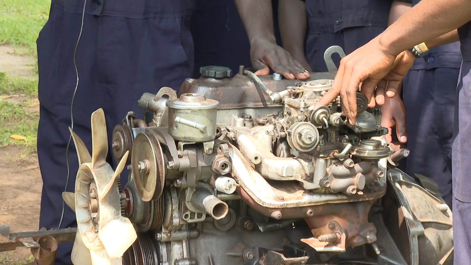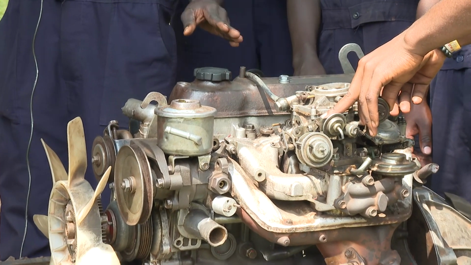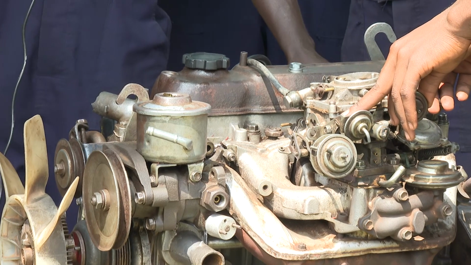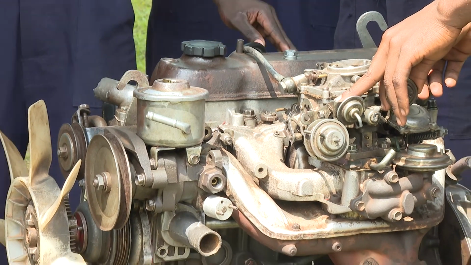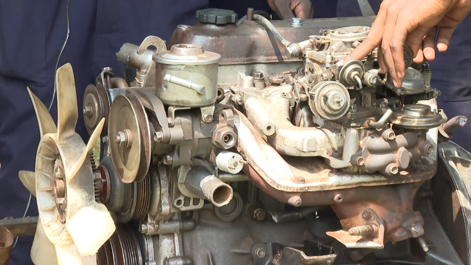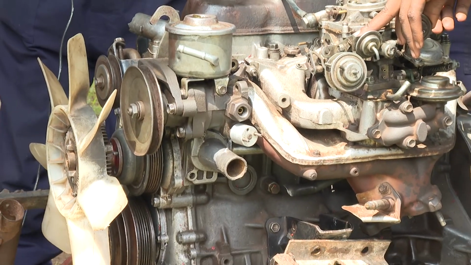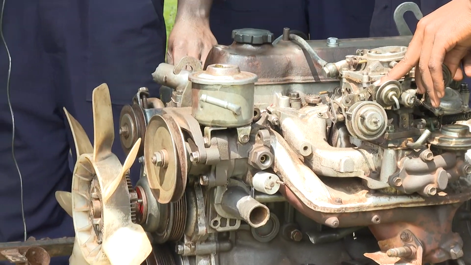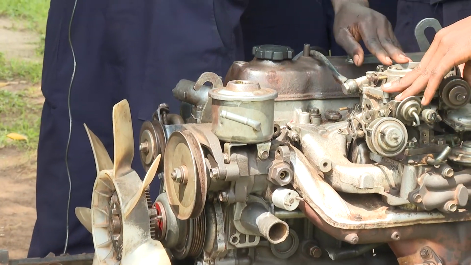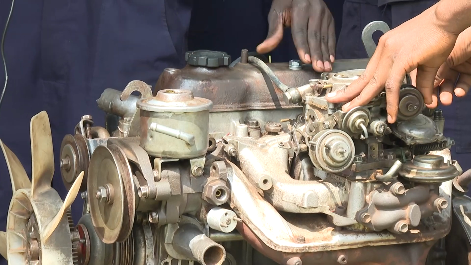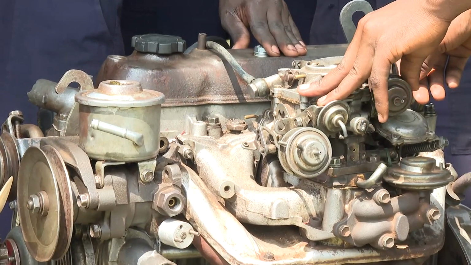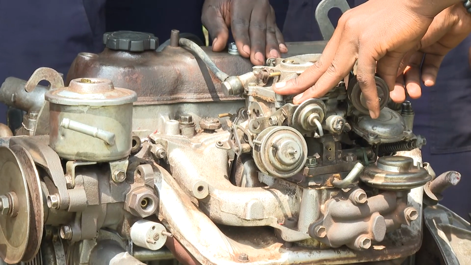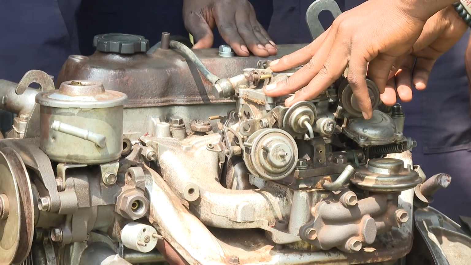This petrol engine, for it to operate, you should have a battery, petrol, a starter motor, a distributor, and a carburetor. This engine uses a carburetor to mix fuel in the combustion chamber.